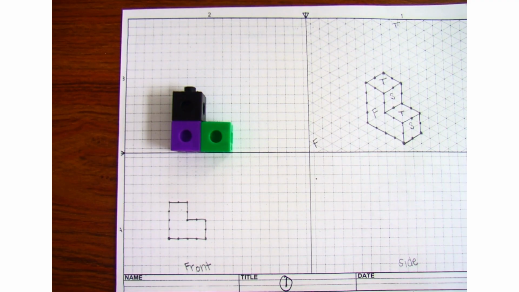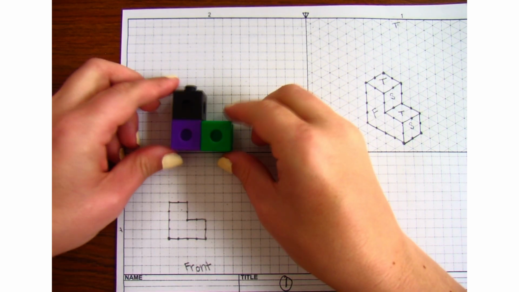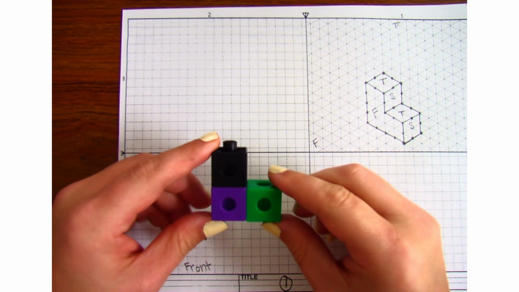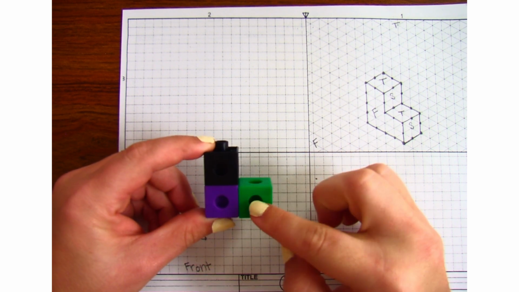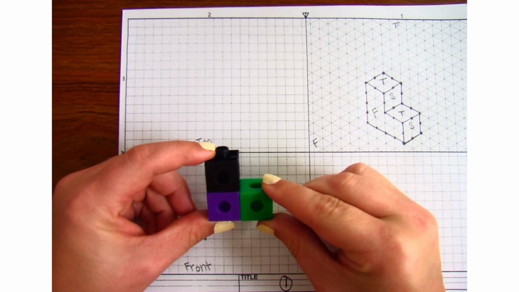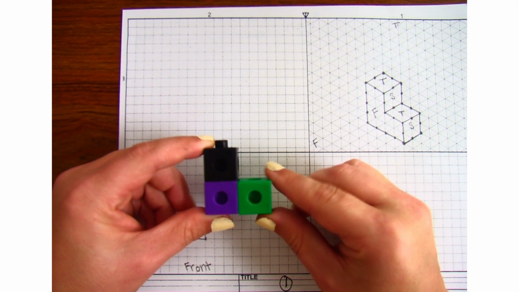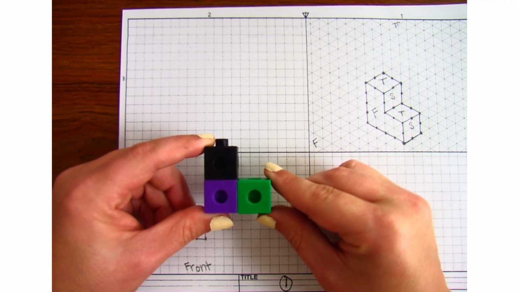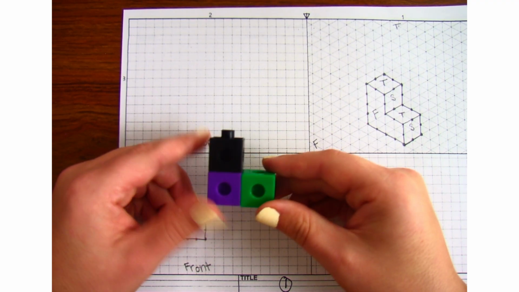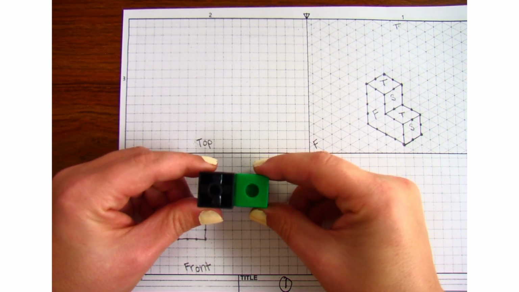Now this is the trickiest part for most students, is learning how to turn the shape to get to the next viewpoint correctly. So everyone needs to have their shape in front of them, just like this, with the front viewpoint actually on top so you can see the front viewpoint. And from the front viewpoint, we're going to move on to doing the top next. So from here, to get from front view to turn it to top view, you're going to turn it towards yourself, just like this. I'm going to do that again.